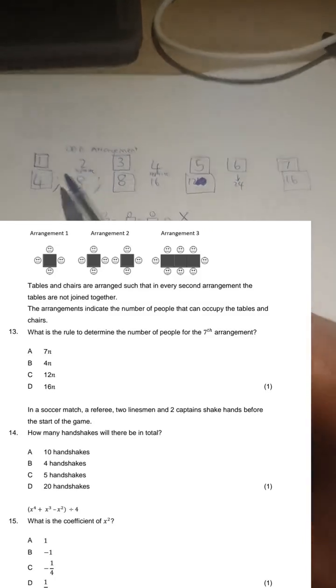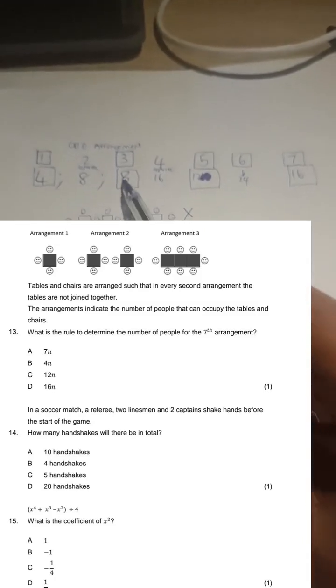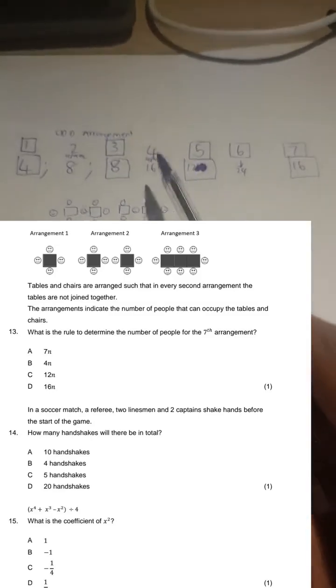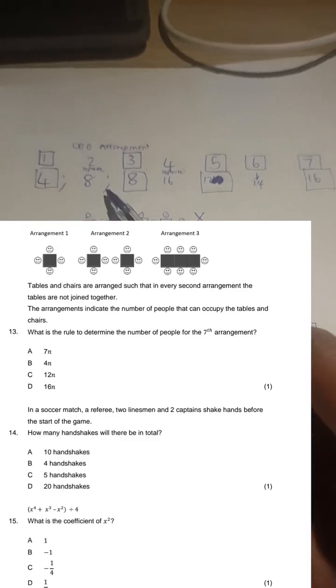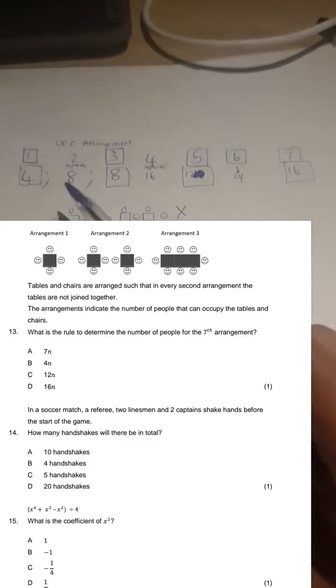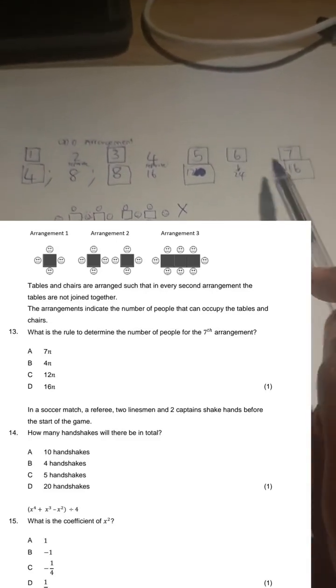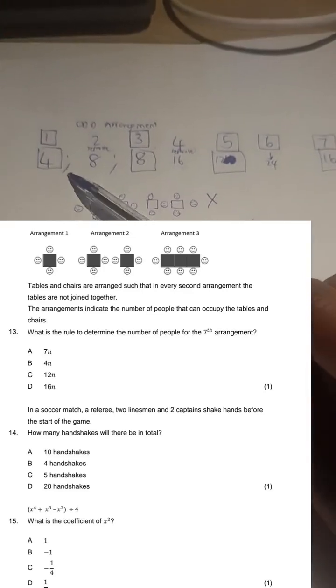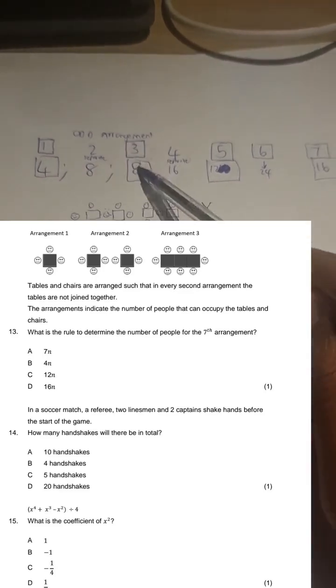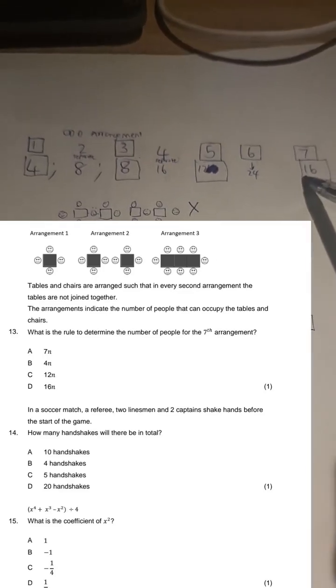After writing down all my arrangements, and the number of people for each arrangement, I am noticing here 4, 8, 8, 16, 12, 24, 16. Those are numbers of people, but there are specific patterns that I see between 4, 8, 12, 16.